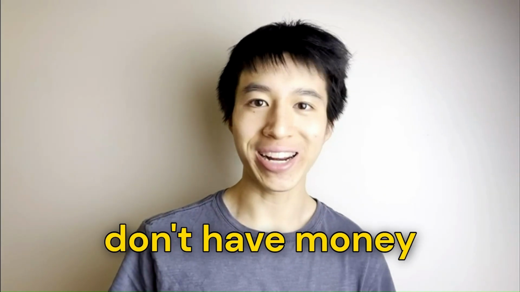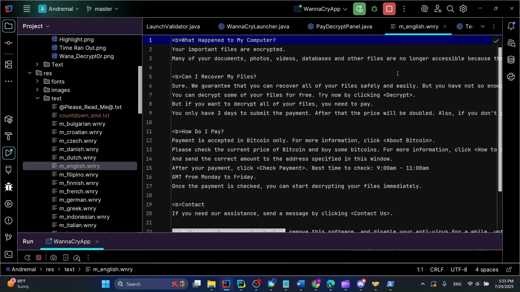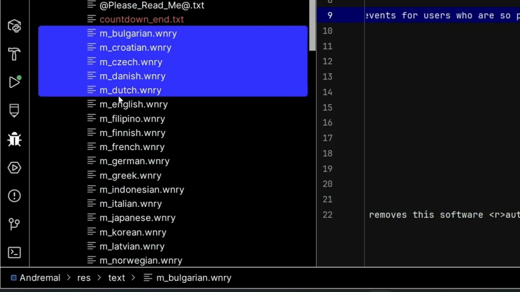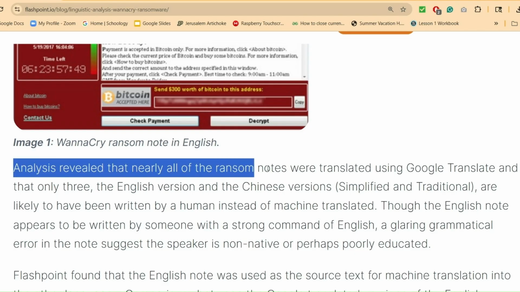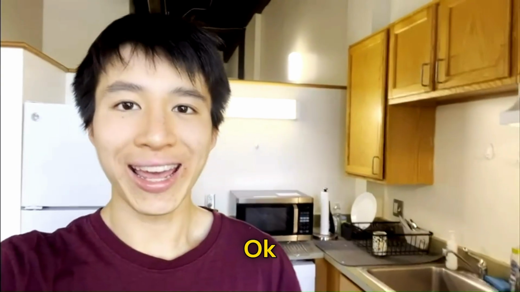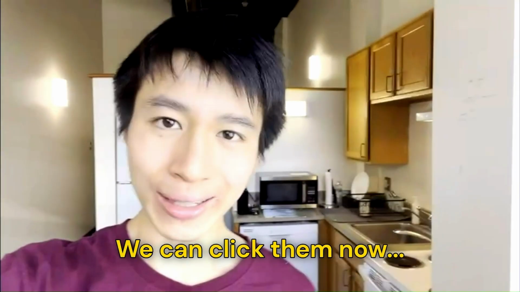I don't have money. So I ran Google Translate 28 times to translate my English ransom note to the other languages. Which turns out is exactly what the WannaCry authors did. Okay, the buttons are displaying. We can click them now, right?